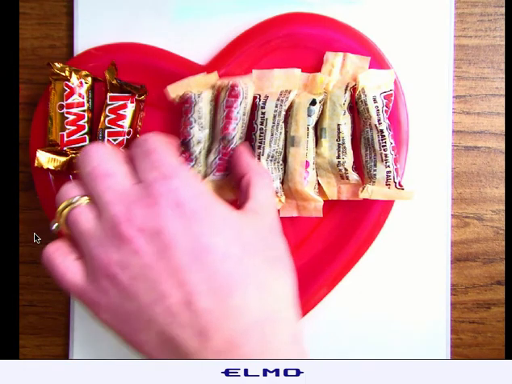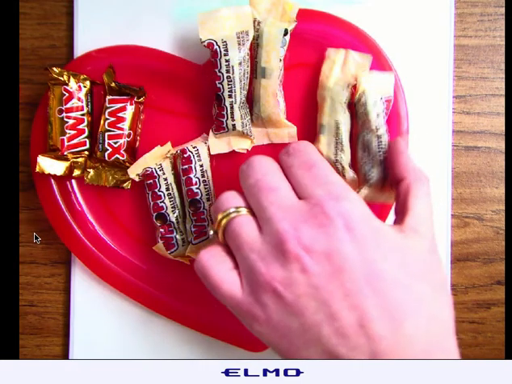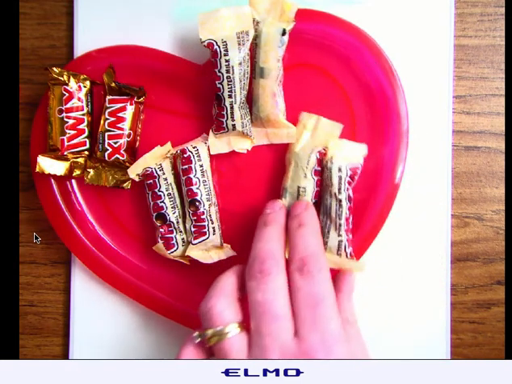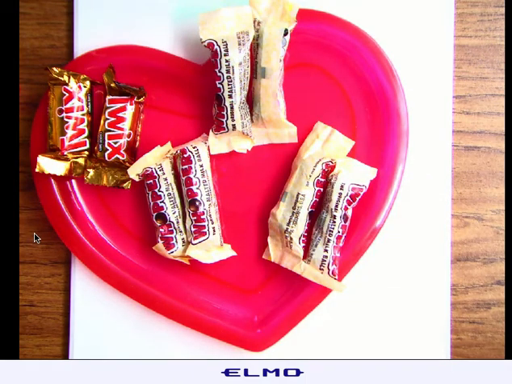And if I put these in groups of 2, let me move them around so you can see, Mrs. MacPhail. Look at that. Now I have 3 groups of 2 over here of Whoppers and 1 group of 2 of Twix. So let me get this straight.